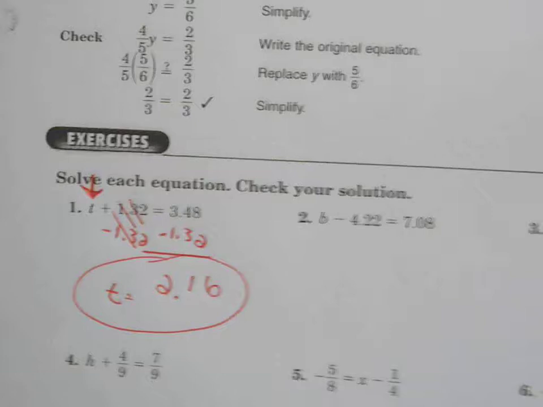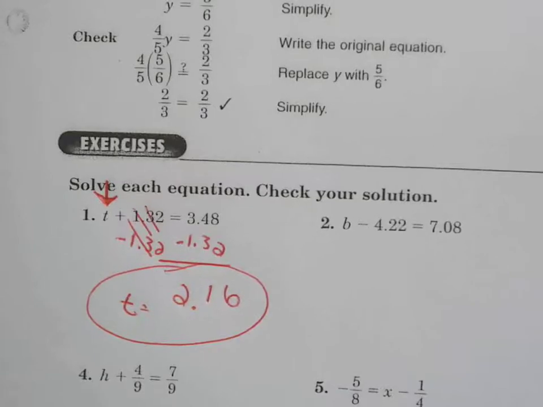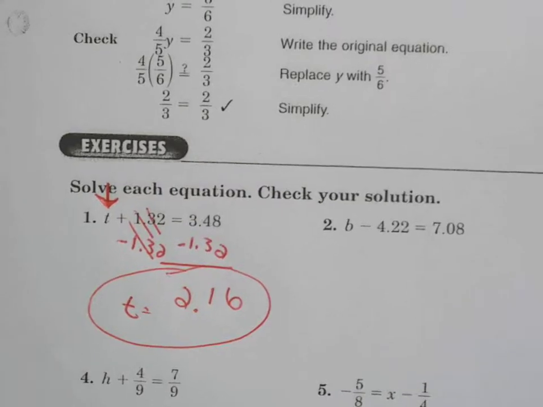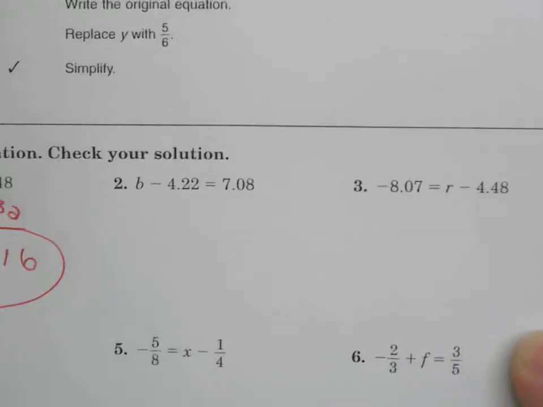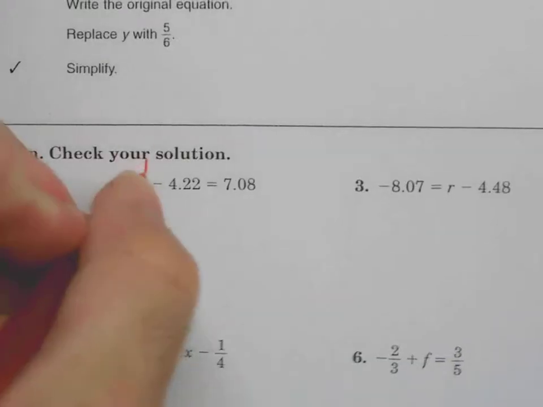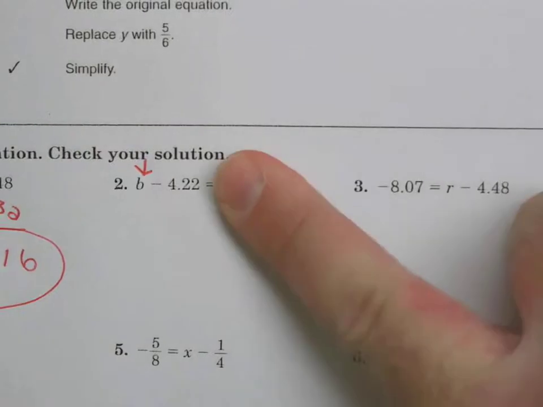Question number 2. I need someone to write. Oh, got enough time to copy that down? Hurry up. Make sure you have your work today too. Question number 2. I find my letter. It's B. I don't even look over here.